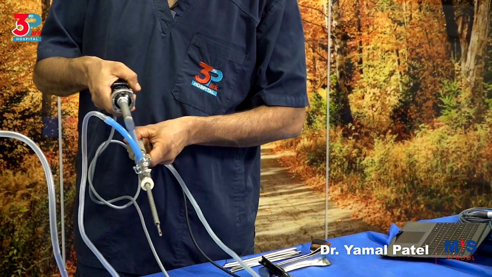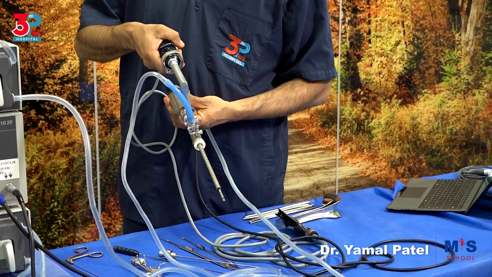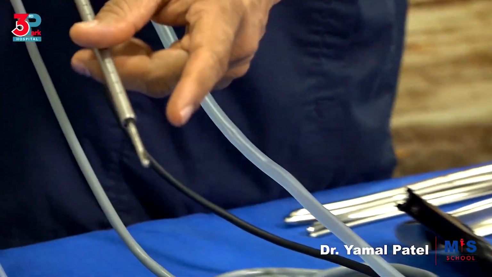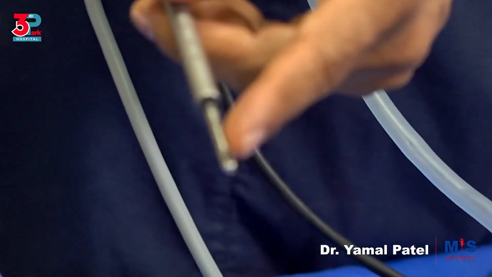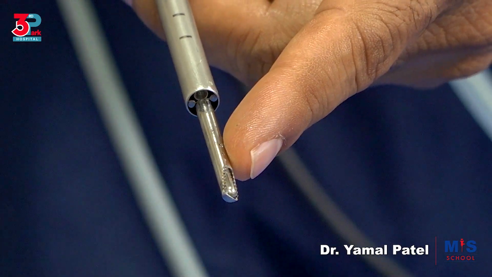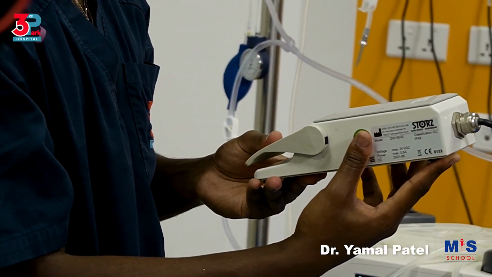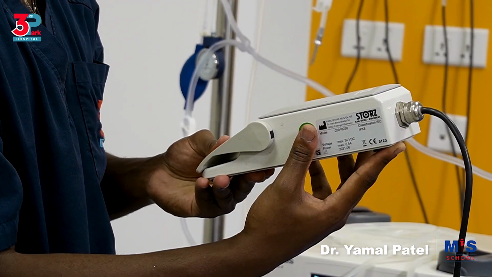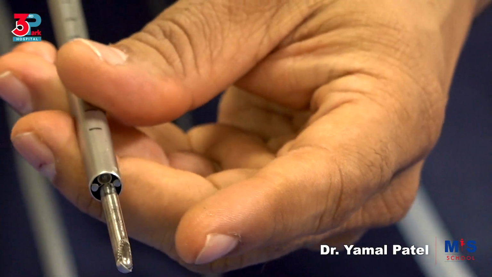If you press this, can you show me? So you can see it's moving. So look here, that's the shaver blade that is moving now. So this is going to shave off the pathology, polyps, fibroids that are submucous type 0 or type 1.